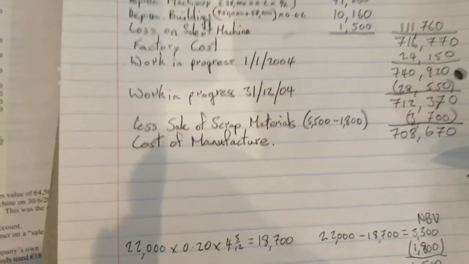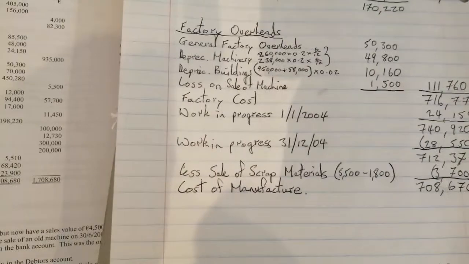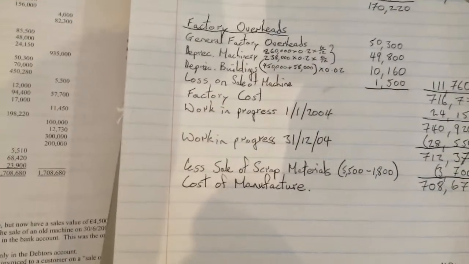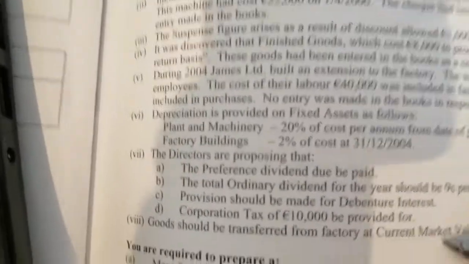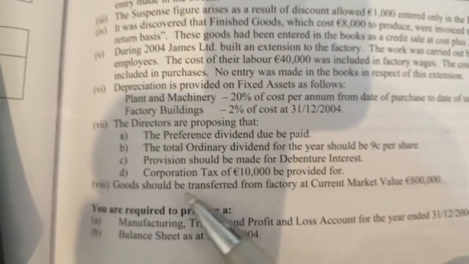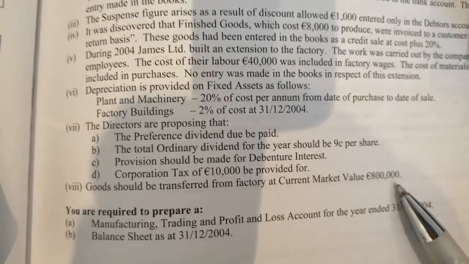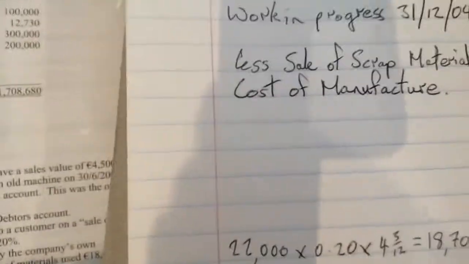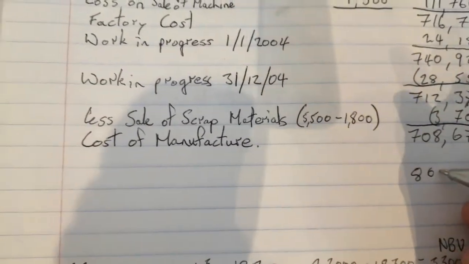So what this is, is the cost of the manufacturing done in your factory to manufacture however many goods you manufacture during that year. But there's one extra little bit down here. It says in part 8 of the question, goods should be transferred from factory at current market value 800,000. Okay, so what that means is, what we do is, if you like, we skip a line here and we put down 800,000.